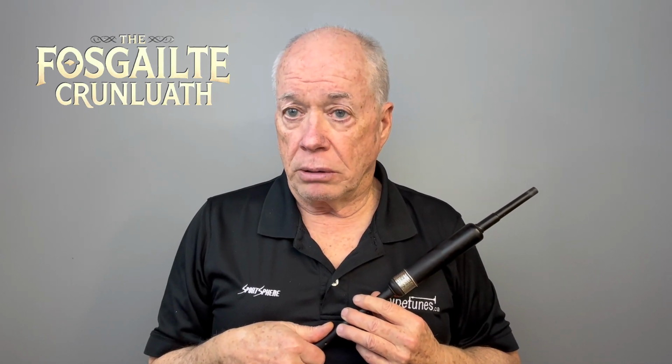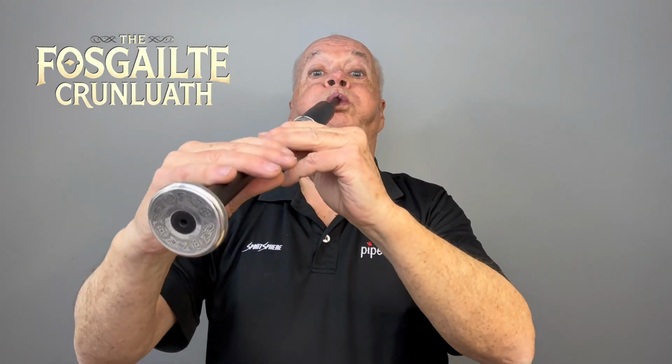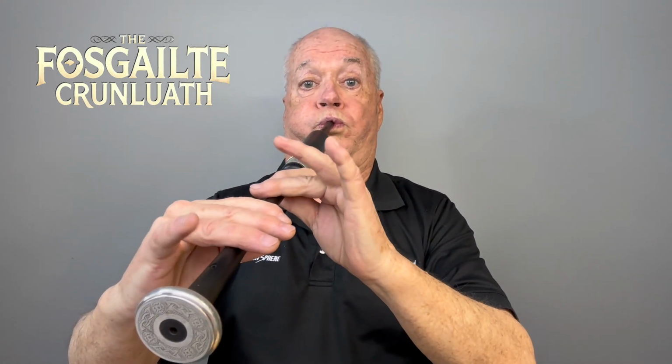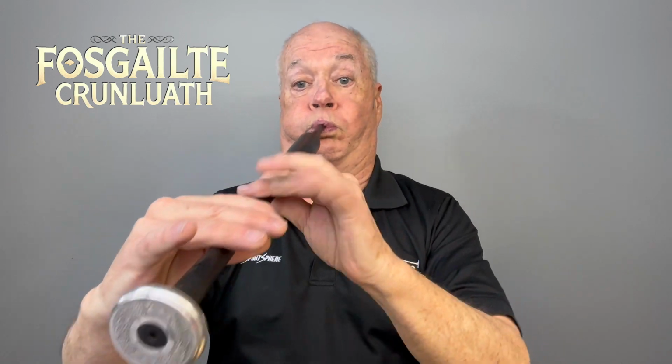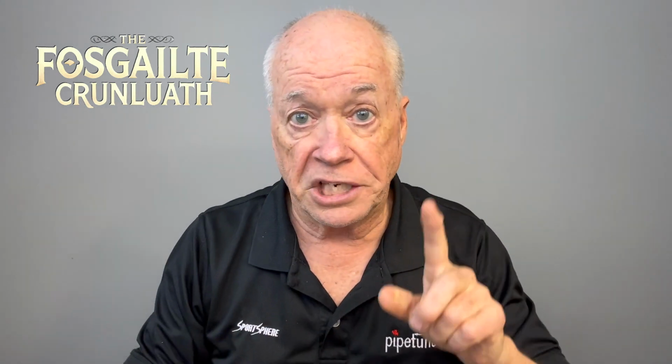In this exercise, there are 2 beats in each bar, and the first beat comes when the E grace note hits the chanter. Okay, let's hear exercise 1.